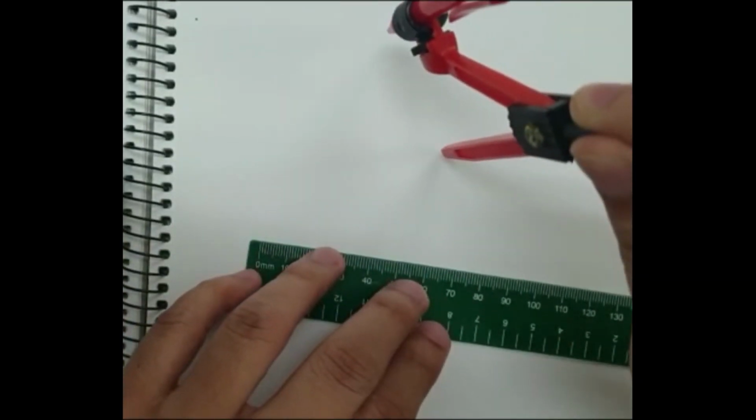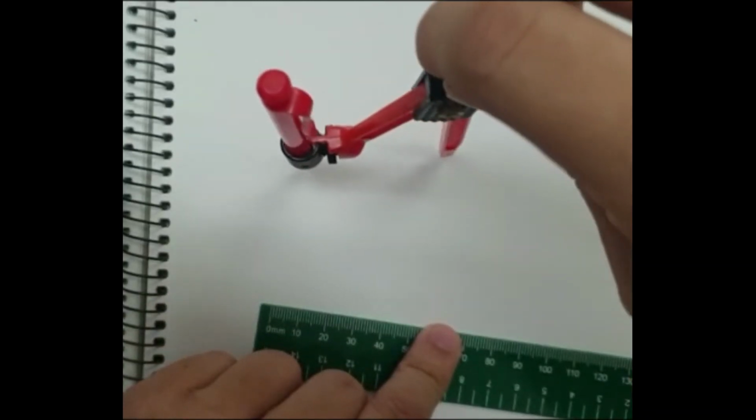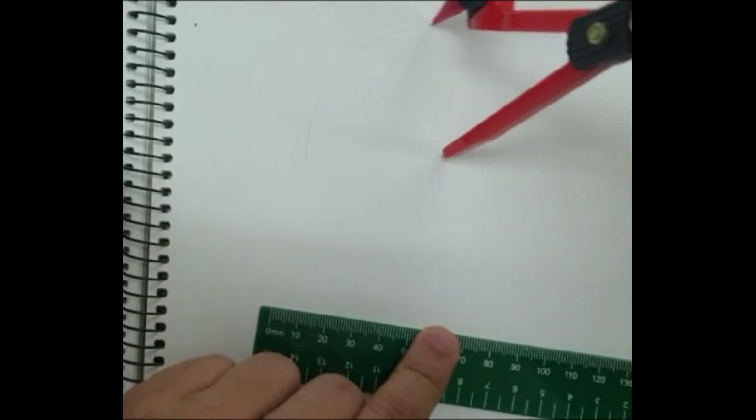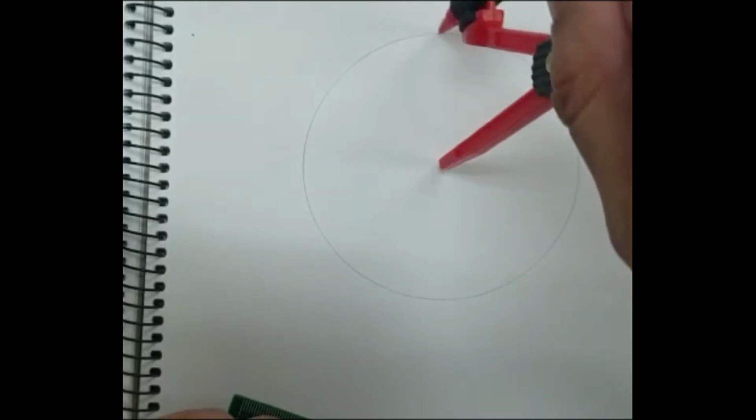Put the sharp point down, hold it at the top, and we can draw a circle. Remember, never ever touch the legs of the compass. All right, and you have a nice circle of radius 5 cm.